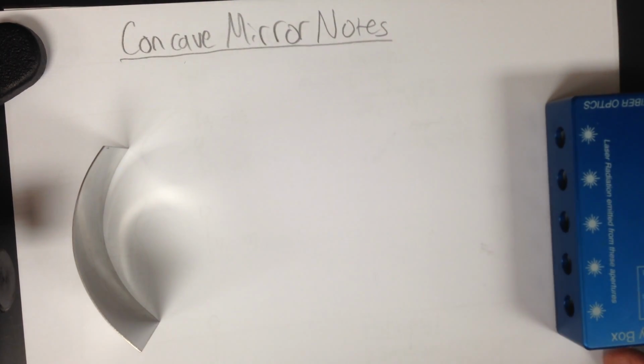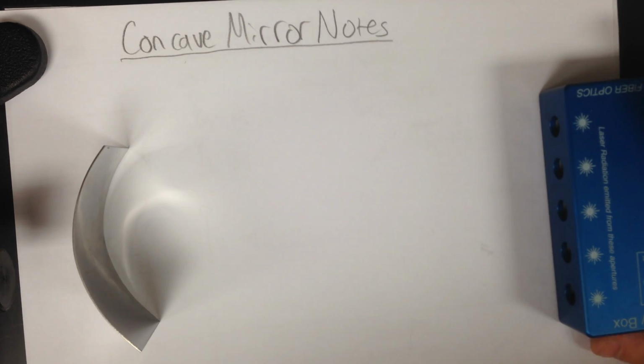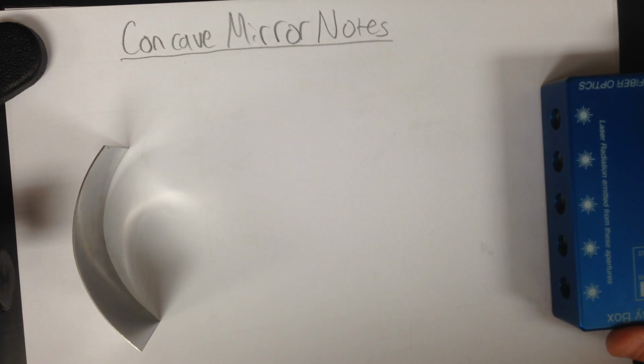Hey guys, these are going to be your concave mirror notes. These are basically the fundamentals of concave mirrors. You looked into all of them in the investigation. Now you're just going to write everything I write in your notebook here. Anything I say that you find helpful, write that down as well.